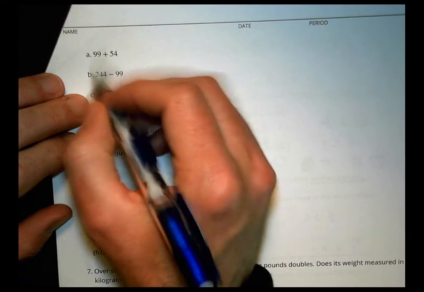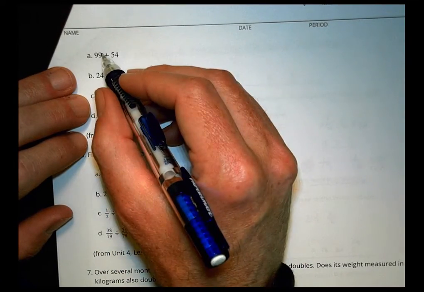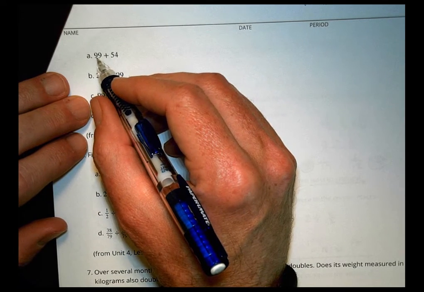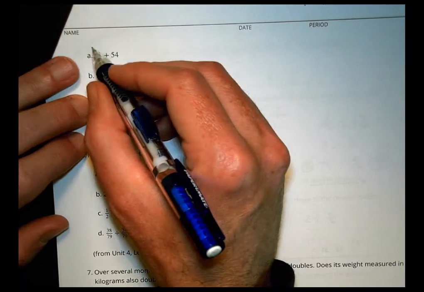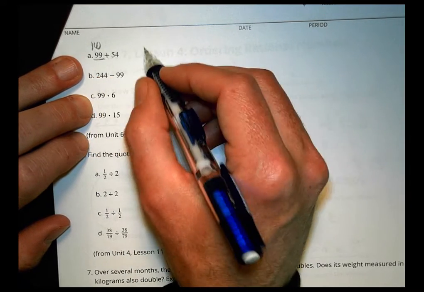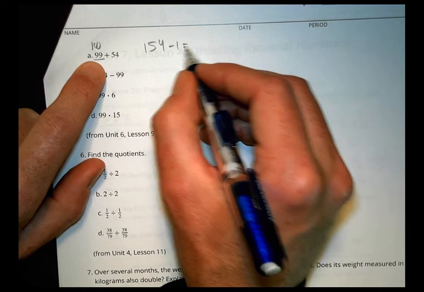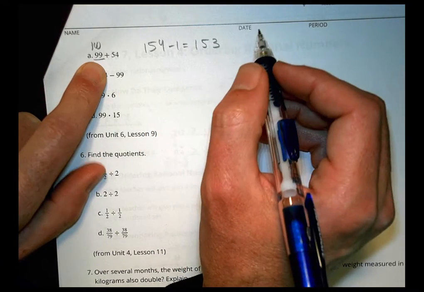So for A, the way I would probably do this one here is recognizing that this is about 100, right? So knowing that it's about 100, I think about this as 100 plus 54, which is 154. And then I remember that I added one more, so I take one away to have 153.